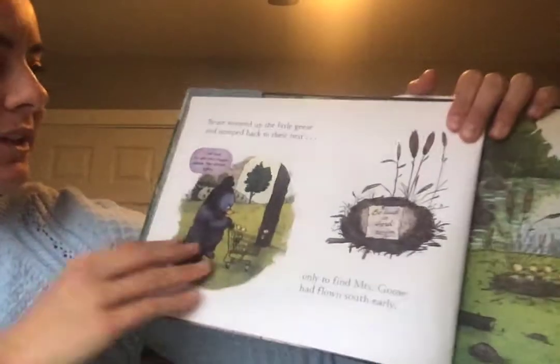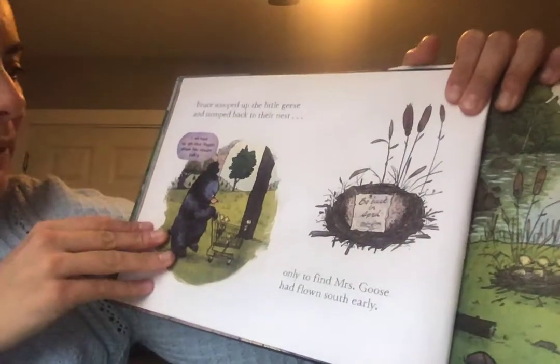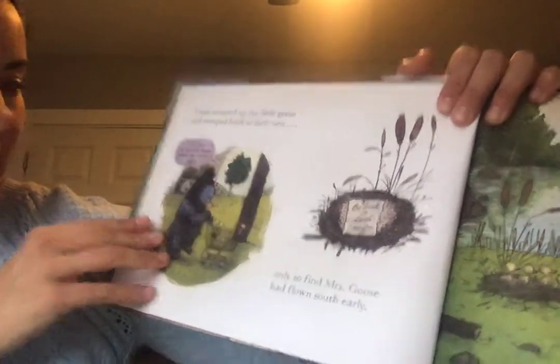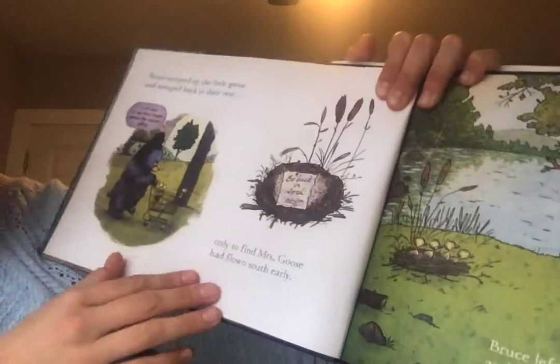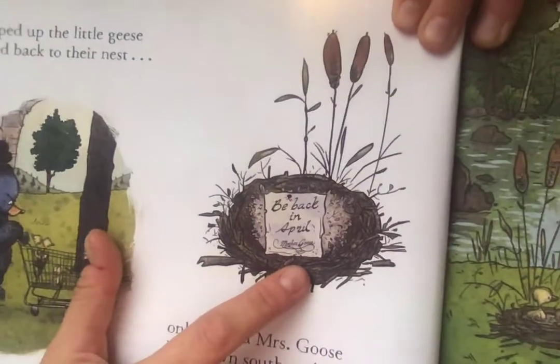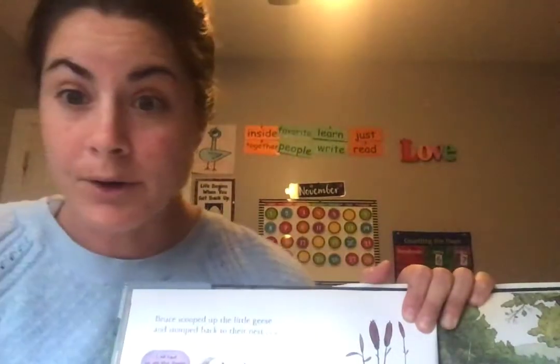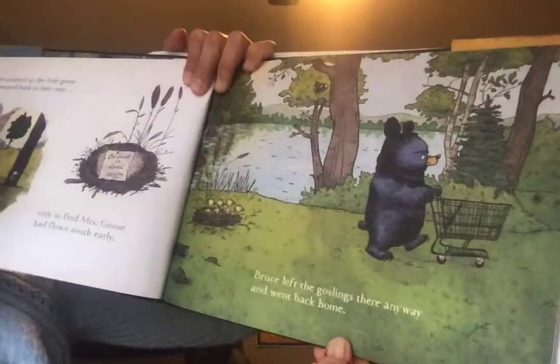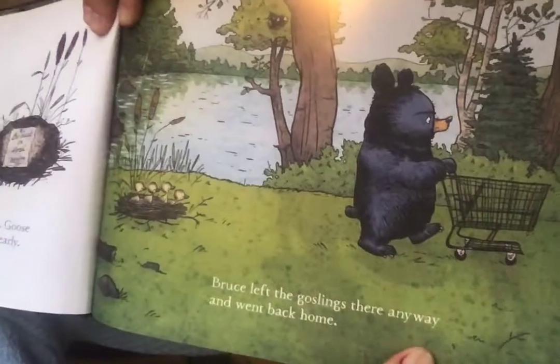Bruce scooped up the little geese and stomped back to their nest. I will have to ask Mrs. Goose about her return policy. But only to find out Mrs. Goose had flown south early. Be back in April. April? Oh my goodness. Bruce left the gooselings there anyway, and he went back home.